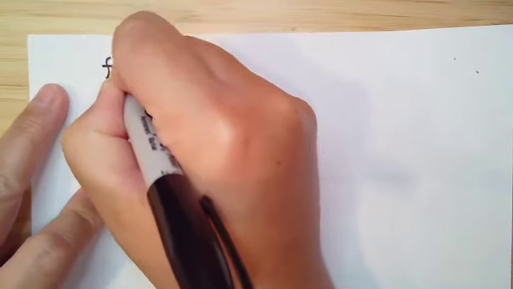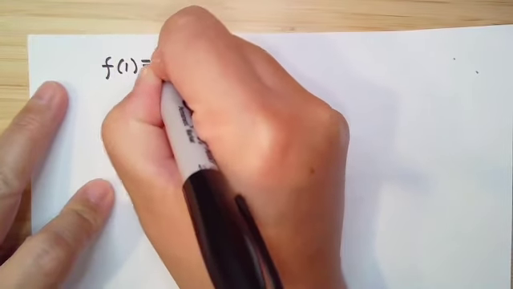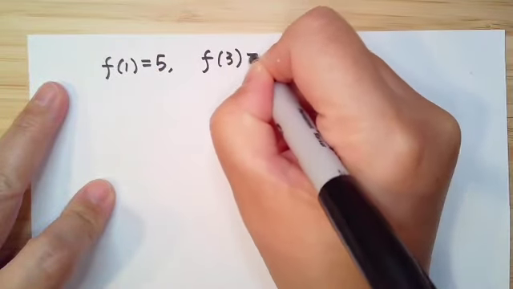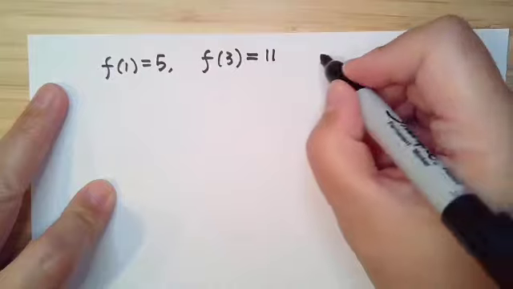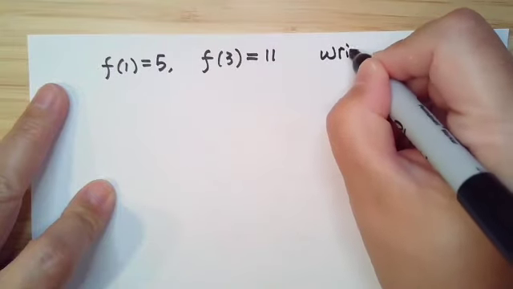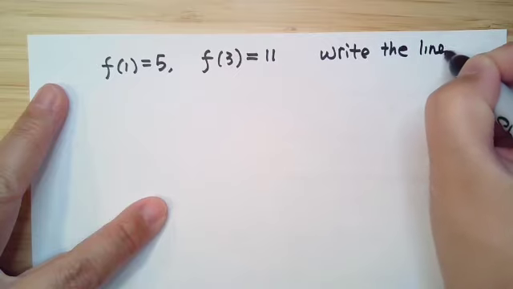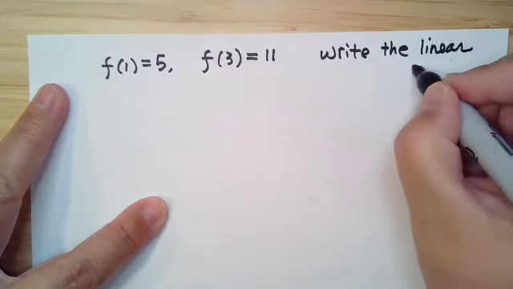Now if I tell you f of 1 equals 5, f of 3 equals 11, I ask you to write the linear function.